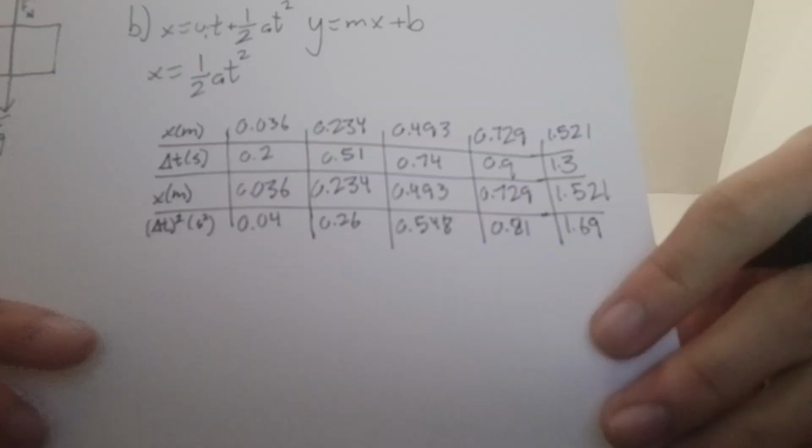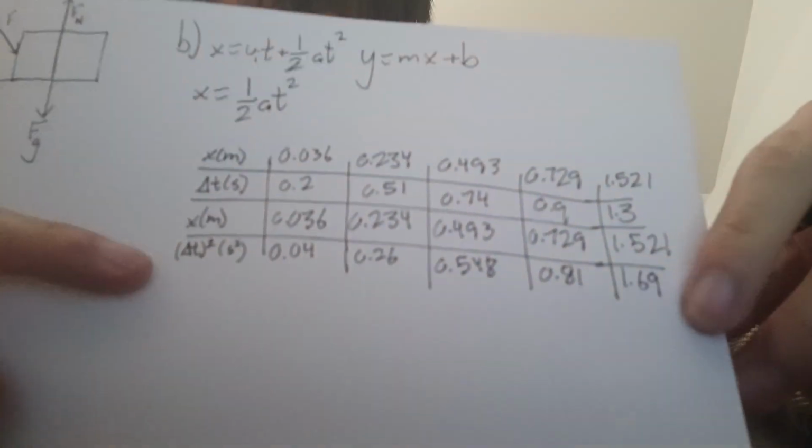Calculator. All right. So these are all of our t squared values, right?